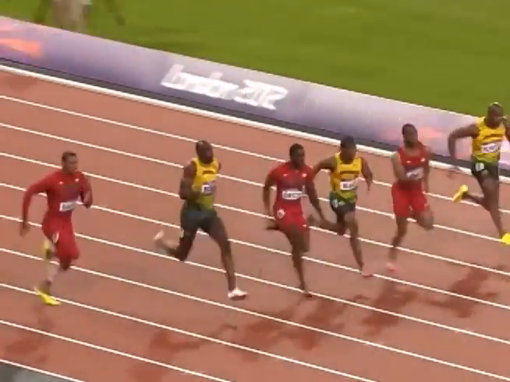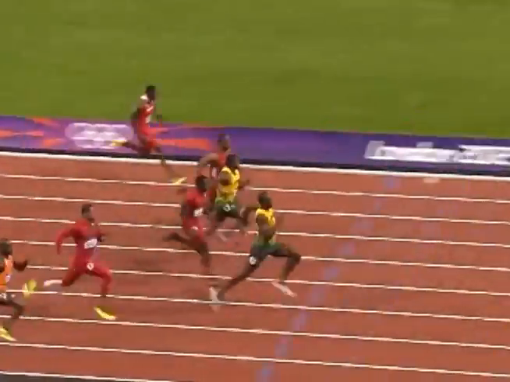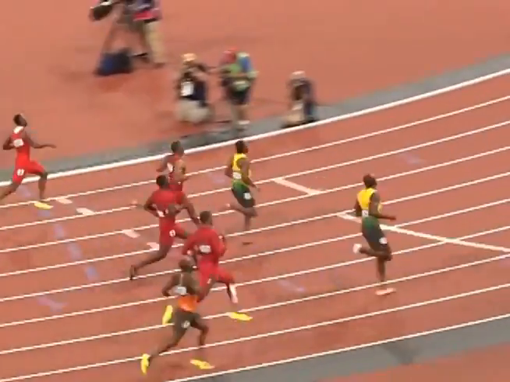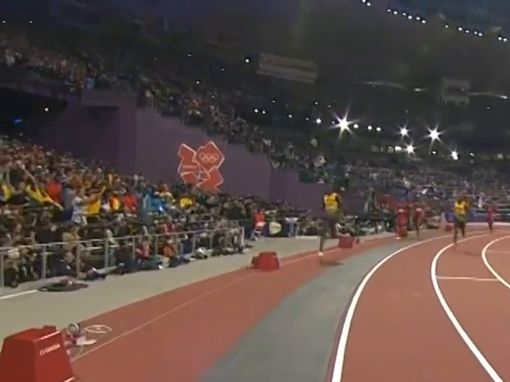Sprinters need a lot of force to be able to push off the ground. For example, an Olympic sprinter can push off the ground with a total peak force of more than 1,000 pounds. The physics of running.